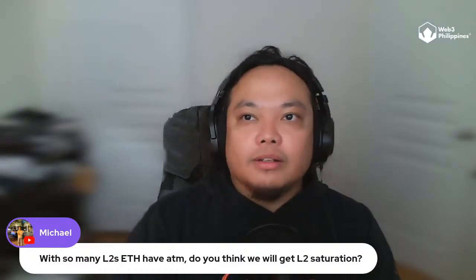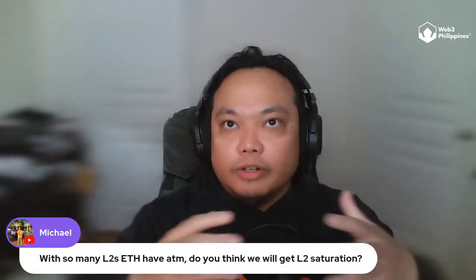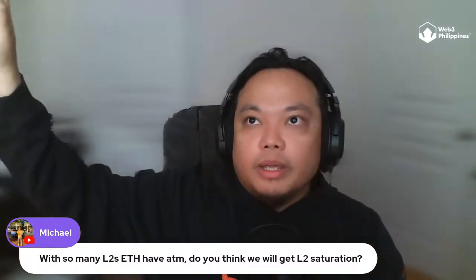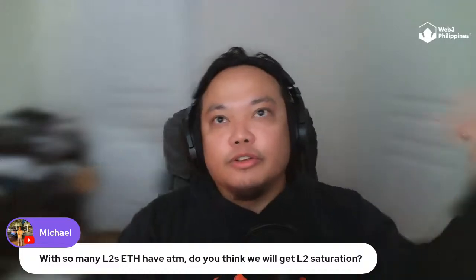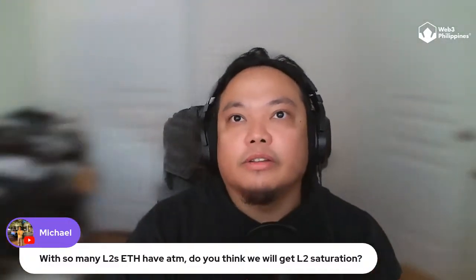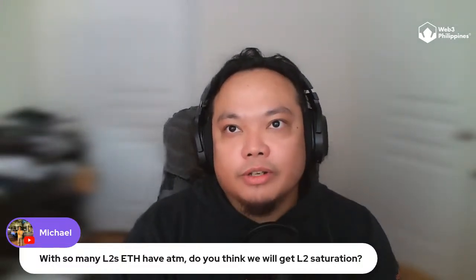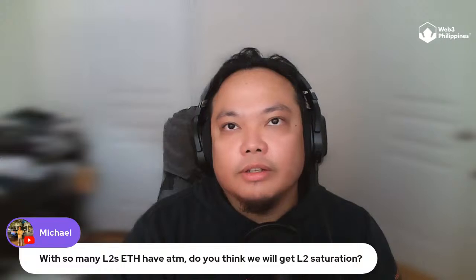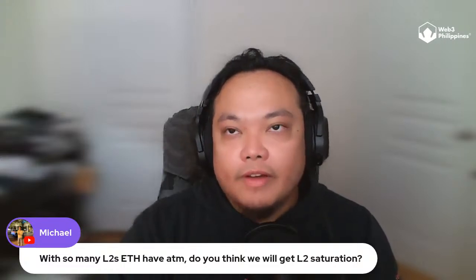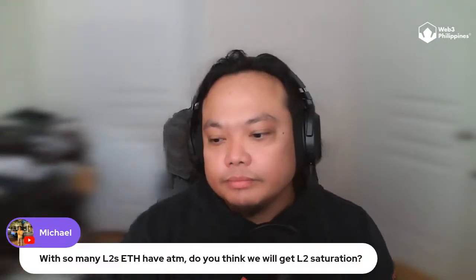Honestly, in my opinion, having more L2s is actually good for the ecosystem, for the entire space, because introducing an L2 means that you have a user base that will actually use your L2, right? And there's more users, there's more transactions, there's more usage of the entire technology space. So I don't think there's going to be a saturation of L2s. There's always going to be an advantage or a use case that it will specifically solve.